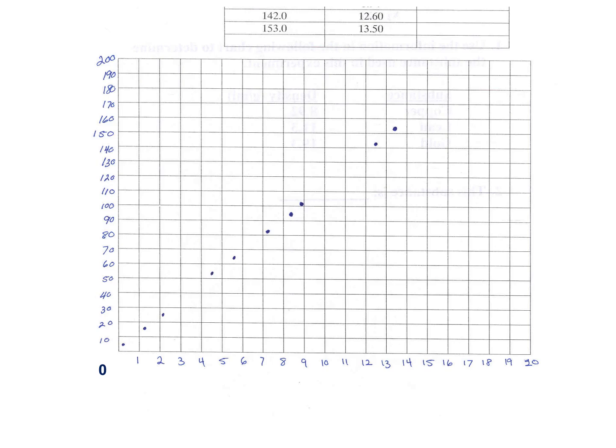And then choose 2 of your points and calculate the slope.